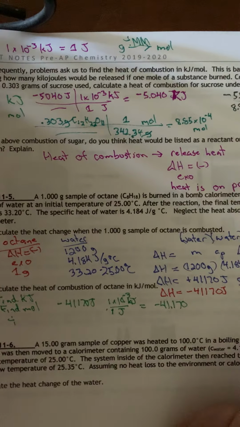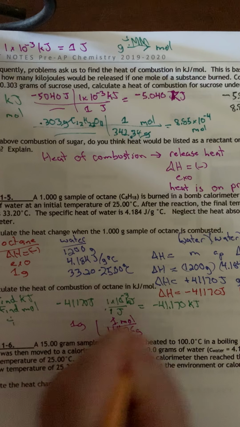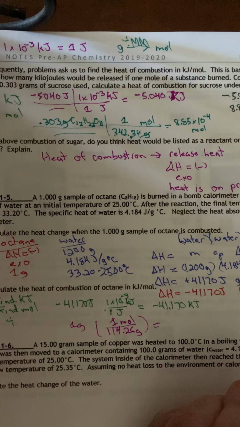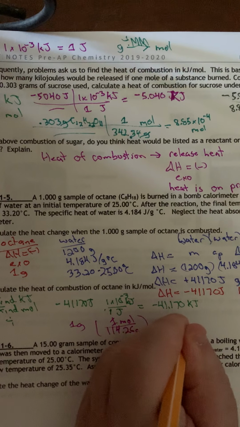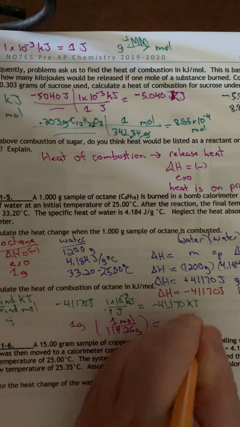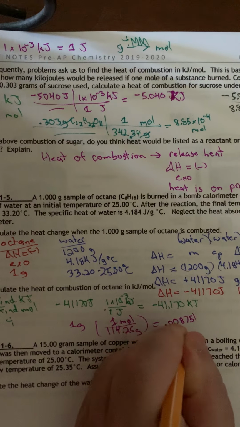Then we got to do our grams to moles here. So we're going to do 1 gram of octane, molar mass of octane is 114.26 over 1 mole, which equals 0.008751 moles when you do it.